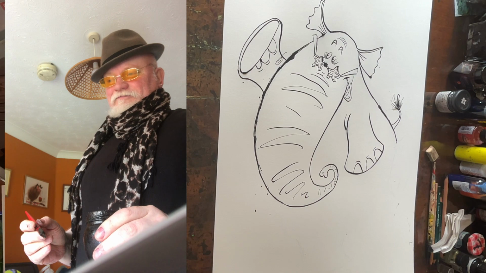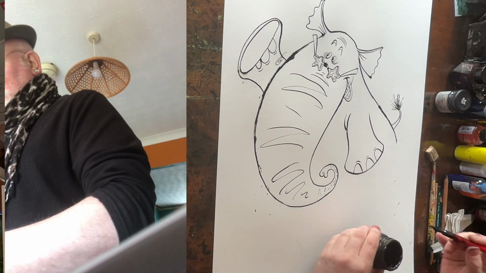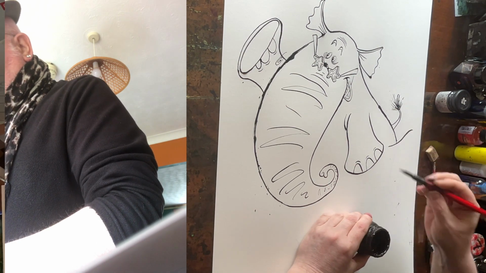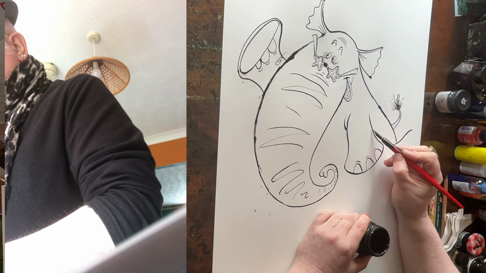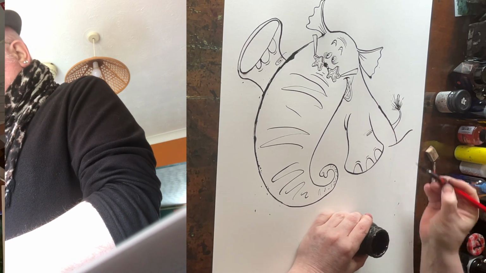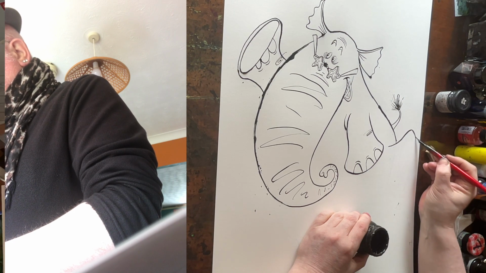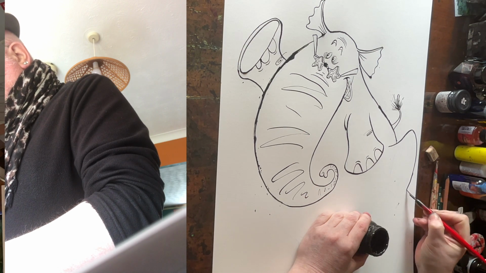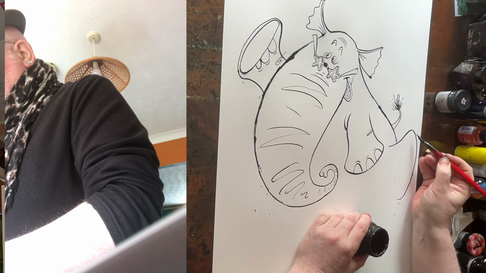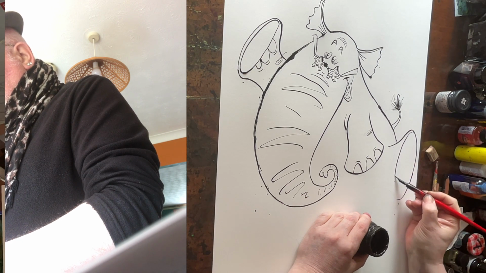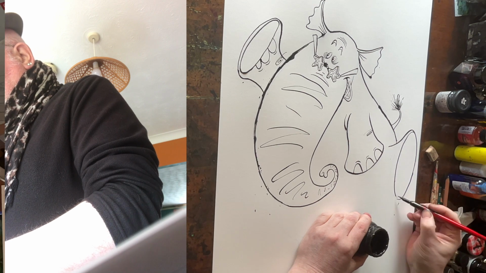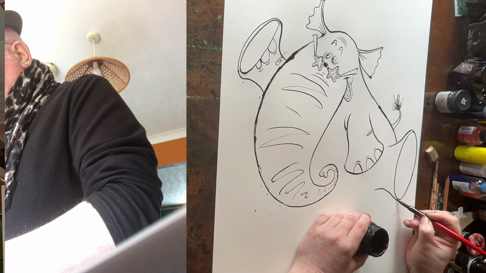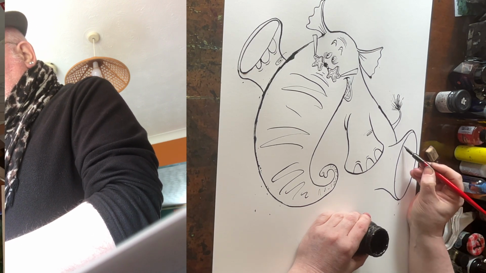That looks good. So, I'm going to draw this other leg now. Oh, we forgot his little elbow bit, didn't we? And we're just going to bring that all the way down. Bring it round. And that's our ellipse. And then we're going to draw our little toenails.